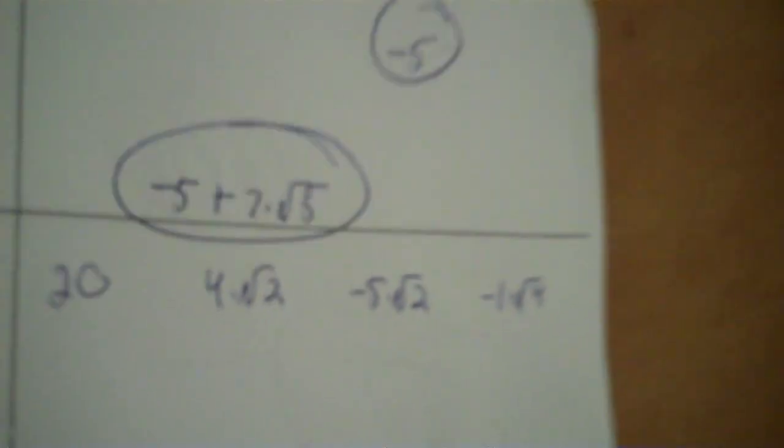So 4 times 5 is 20, 4 times 1 is 4 with the square root of 2 times the square root of 2. Negative 1 times the 5 is negative 5 times the square root of 2. And then negative 1 times 1 is going to be negative 1 times the square root of 4. So we want to multiply the coefficients and the square roots separately. So now you break these down if you can. You simplify them. 4 times the square root of 2, negative 5 times the square root of 2, negative 1 times the square root of 4.